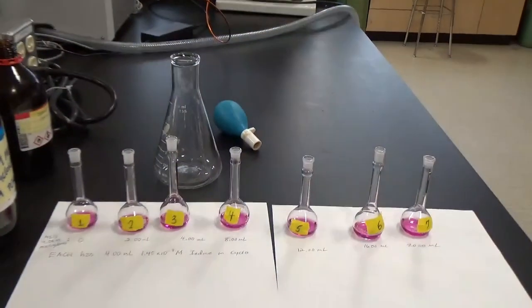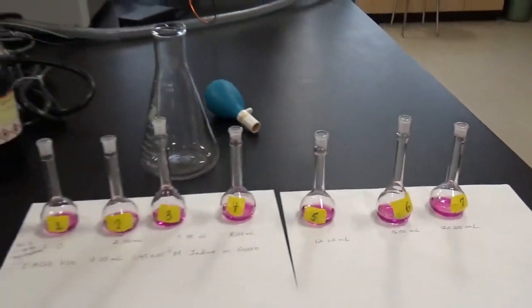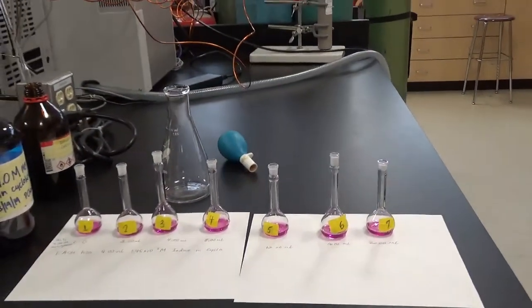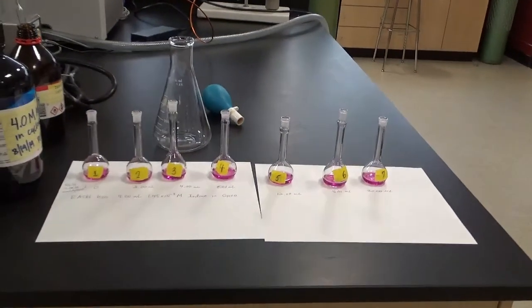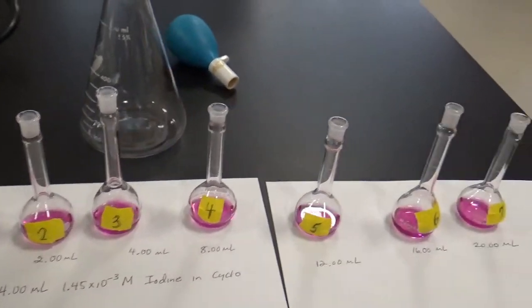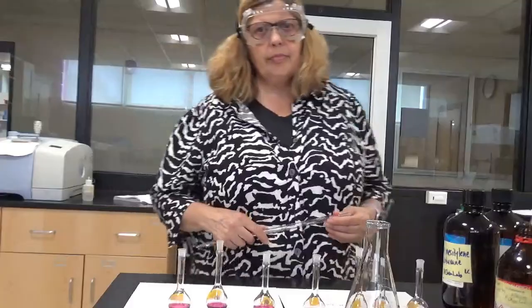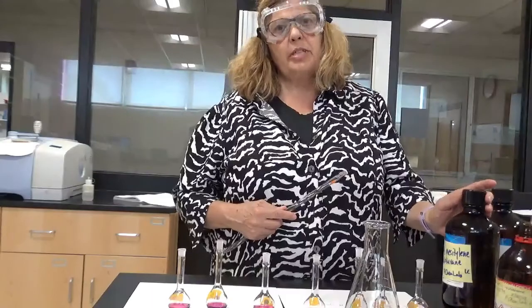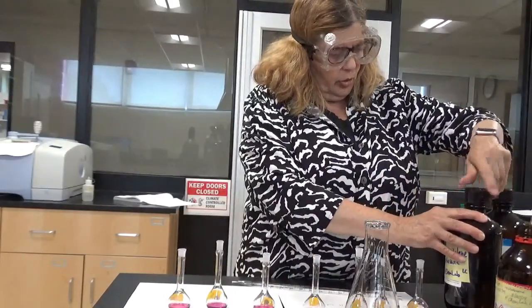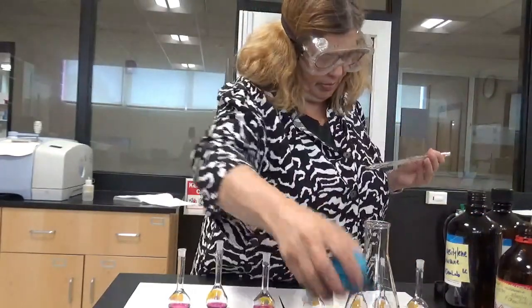Okay, so now you can see that I have pipetted some of that iodine solution into each of these 7 flasks. That was the easy part because all of those were the same amount. Now for the acetylene solution in cyclohexane, I've got to put 0, 2, 4, 8, etc., all different amounts, and that's going to be a little harder, but I'm going to use a graduated pipette. Okay, so now I'm ready to do the acetylene. So as I said, I'm going to add all different amounts of acetylene according to the directions. So the first solution is easy because it's 0, so 0 acetylene.